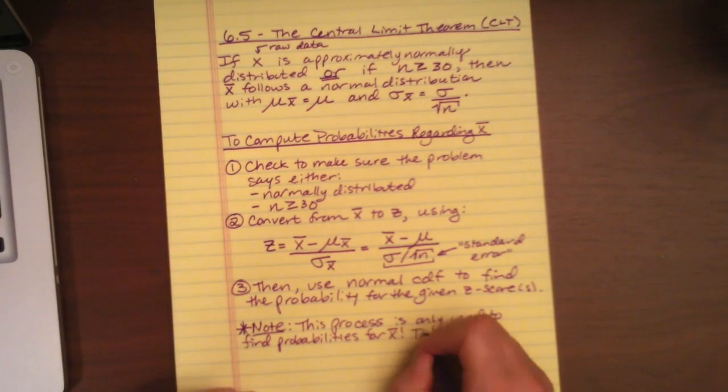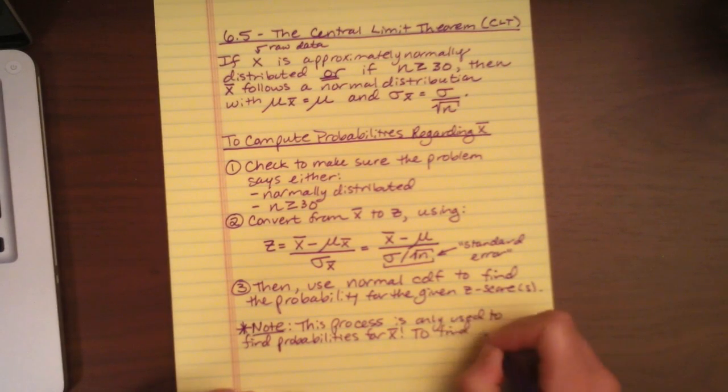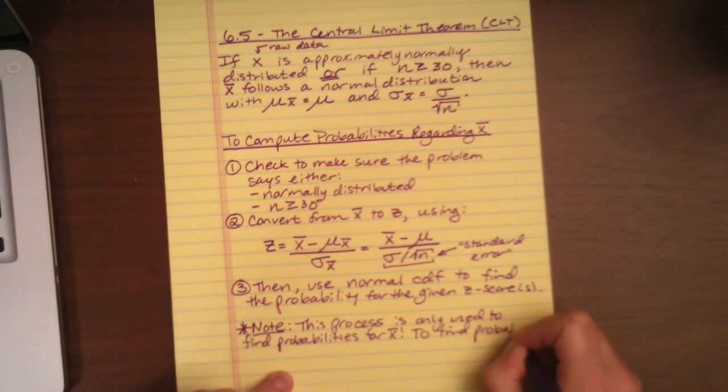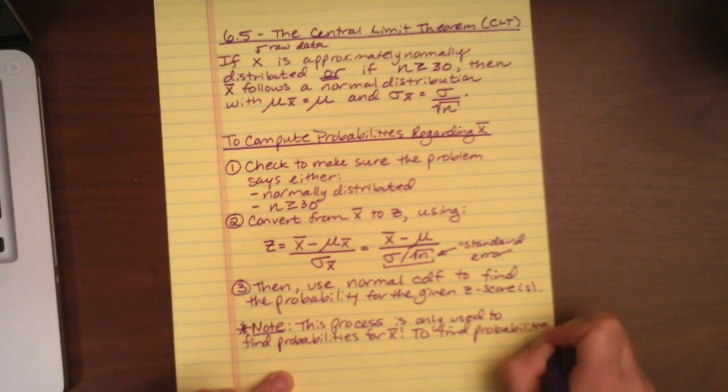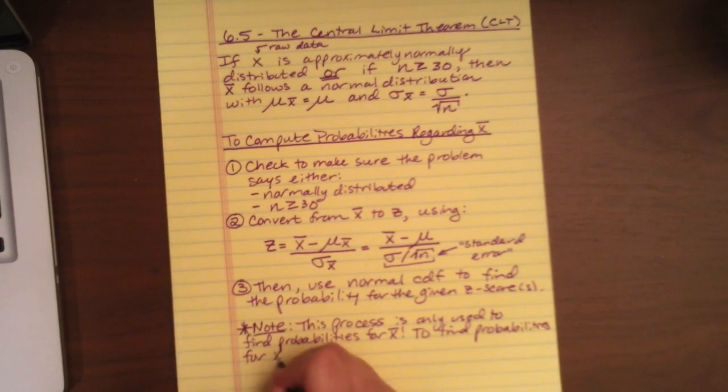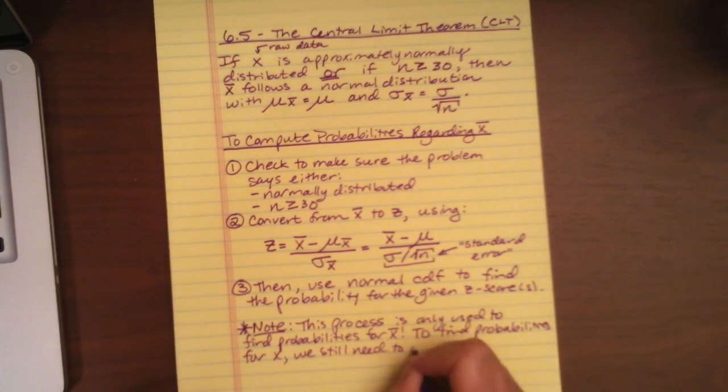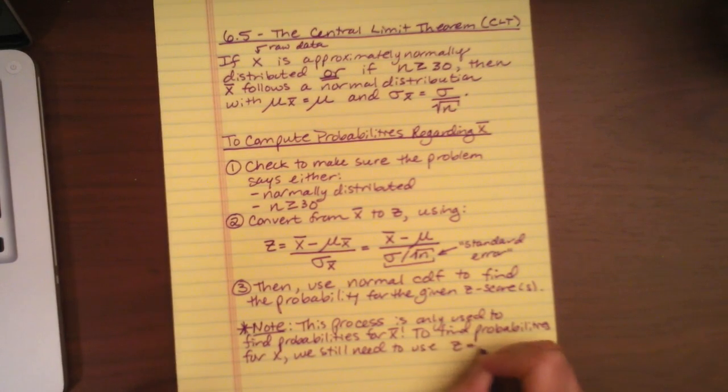To find probabilities for x, we still need to use z is equal to x minus mu over sigma.